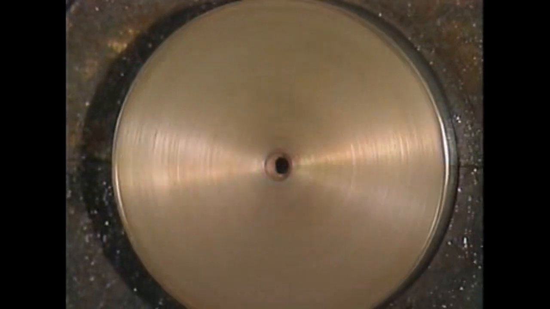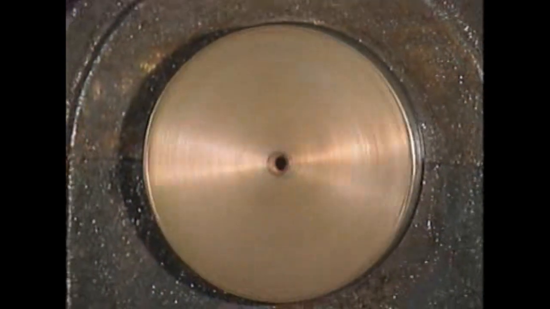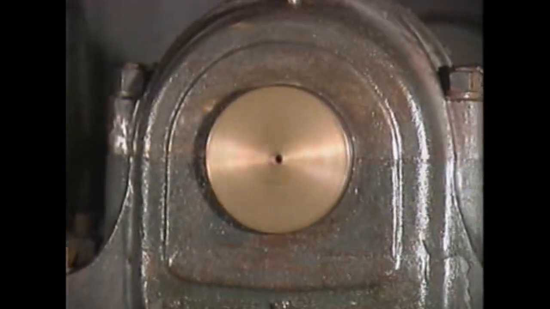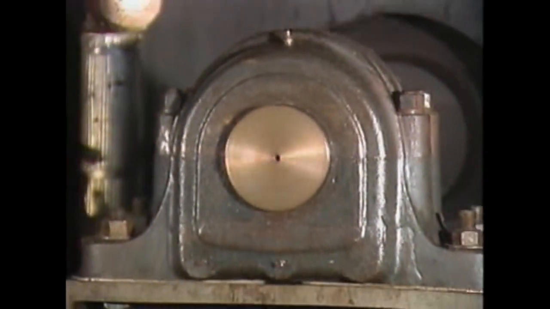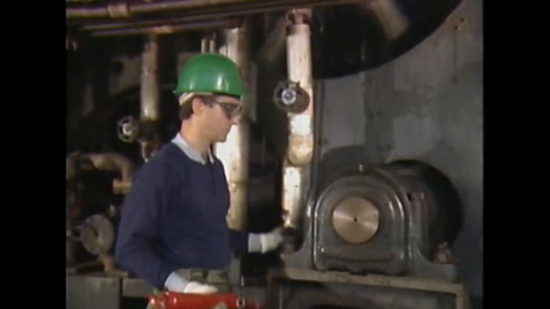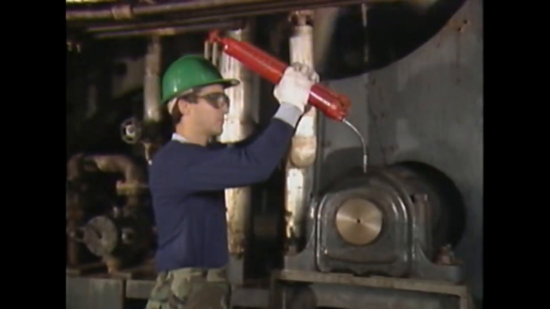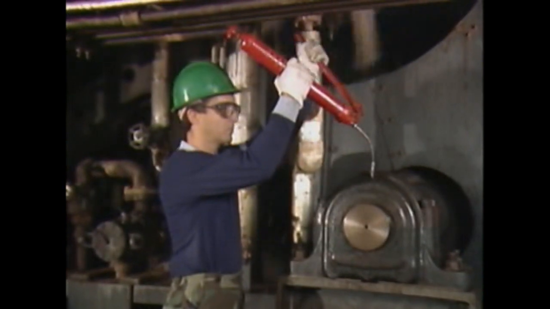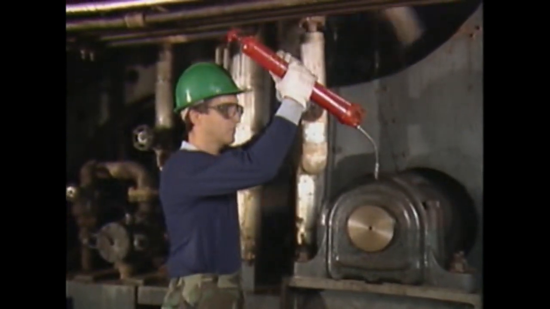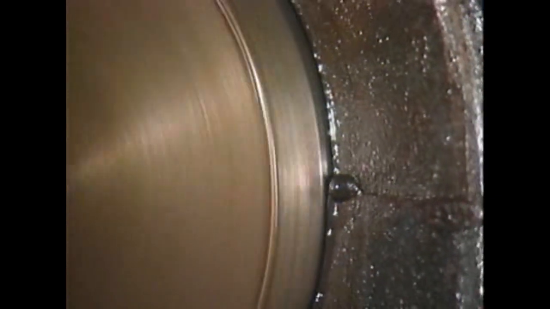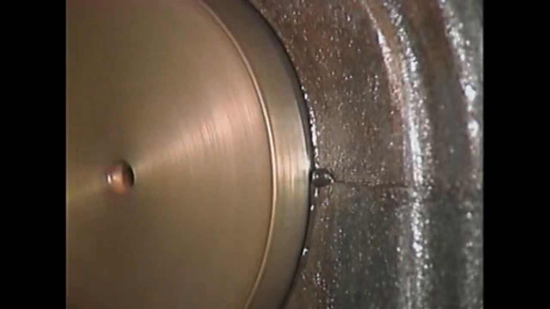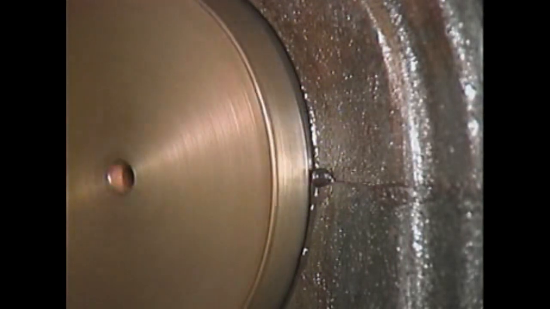Greasing a sliding surface bearing, such as this plain journal bearing, is a relatively simple procedure because the design of the bearing housing doesn't cause grease to be retained in the housing. The usual practice is to apply grease to a grease fitting on the housing with a grease gun while the equipment's shaft is turning. This procedure is generally continued until new grease is forced out of both ends of the bearing. Any excess grease will rapidly work its way out.